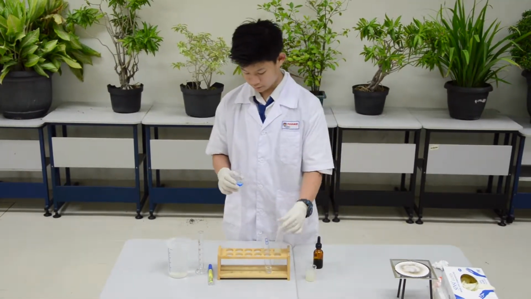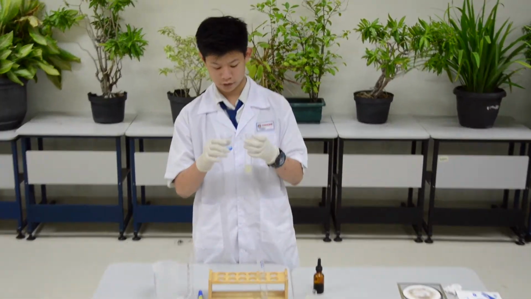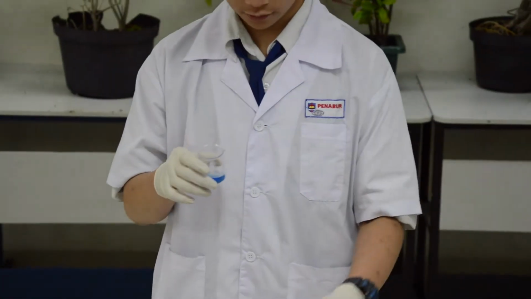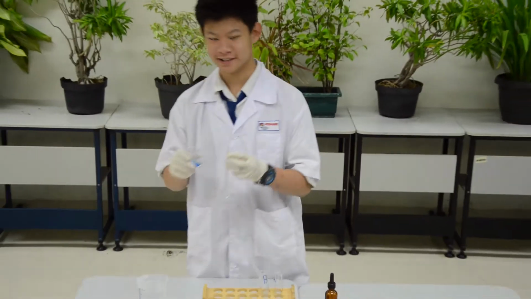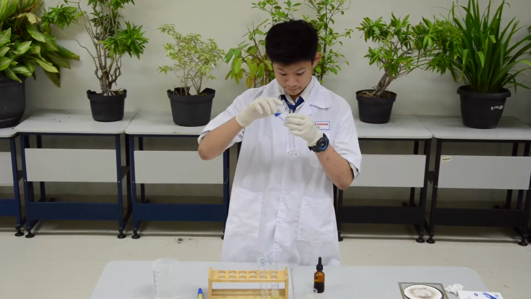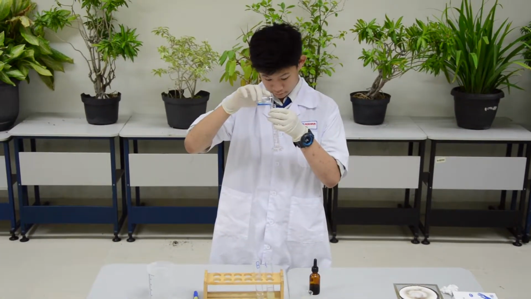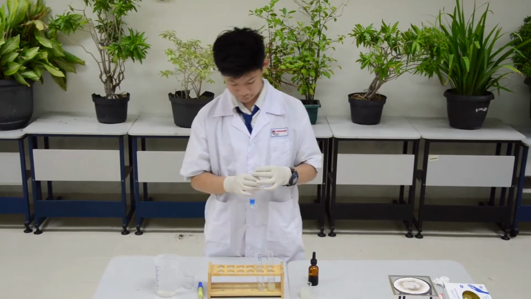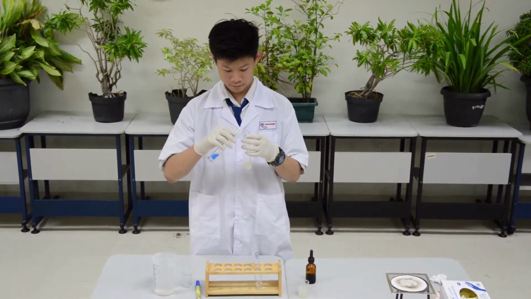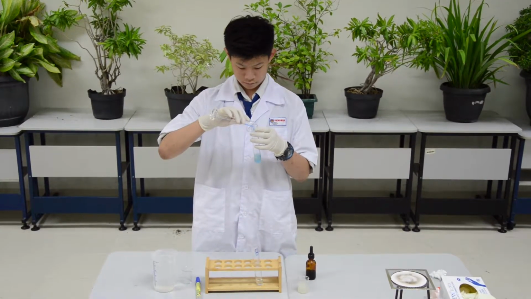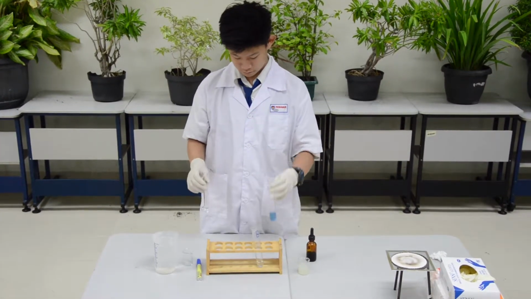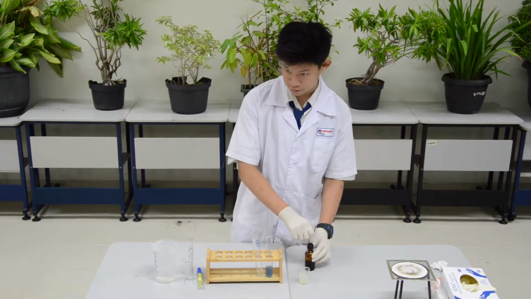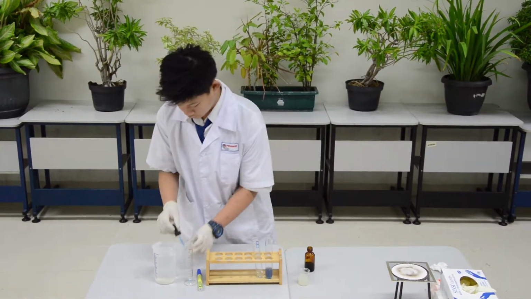We have to add this Biuret solution to the test tube A. But before we add this Biuret solution to the test tube A, we need to measure first in the measuring cylinder. And then after that, we add it to the test tube A. And then we add another 5 ml of Biuret solution to the container.